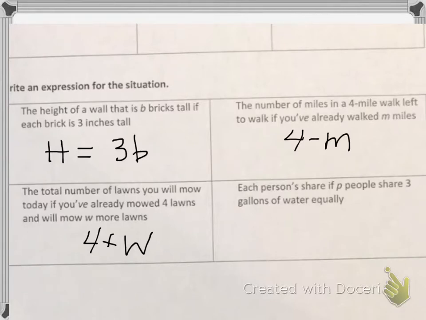Each person's share if P people share 3 gallons of water equally. So we have 3 gallons of water. We're going to divide that equally among P people. So that's going to be 3 divided by P.